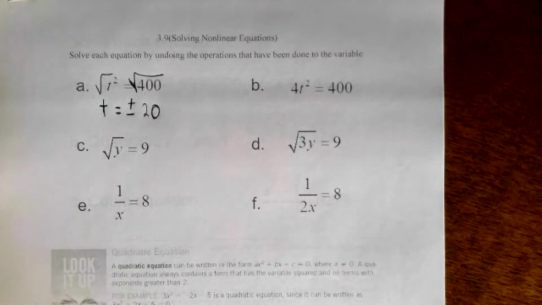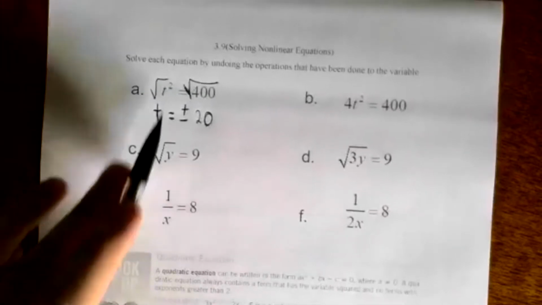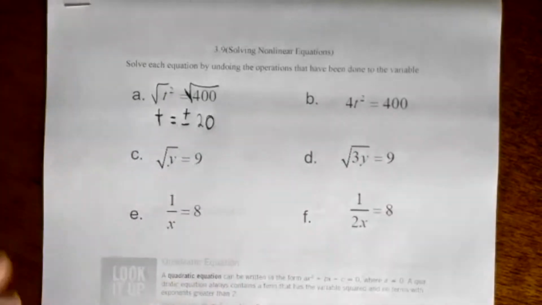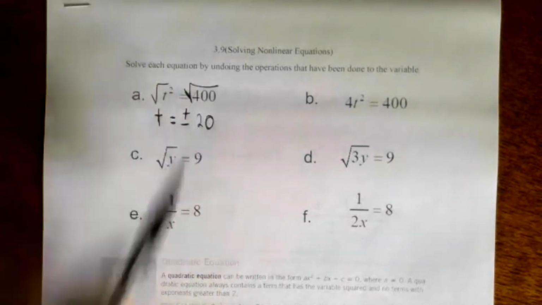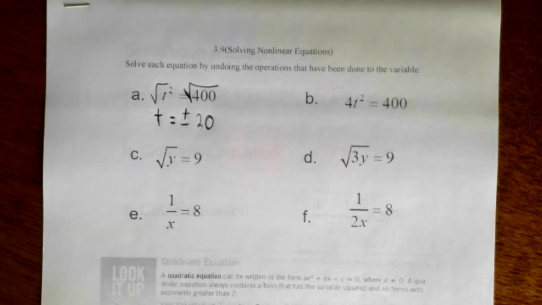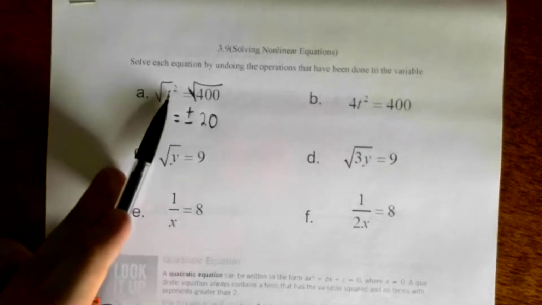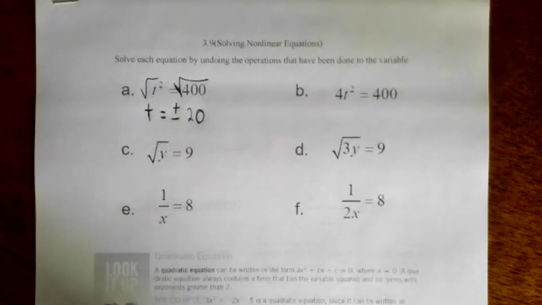Okay? And a way that you can remember that it's a positive or negative 20 is whenever you have an even power, like if you have it squared, to the fourth power, to the sixth power, and so on, and you put in your own square root. So like in this case, we put in our own square root. You know that you're going to have a positive or negative answer. So that's just one of the things that you have to get an intuition for: whenever you have an even exponent, you're always going to have a positive or negative answer. Okay.